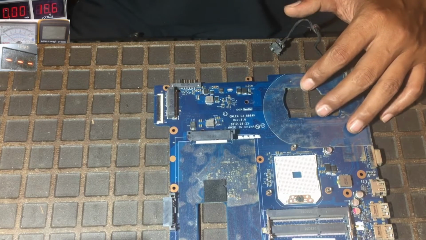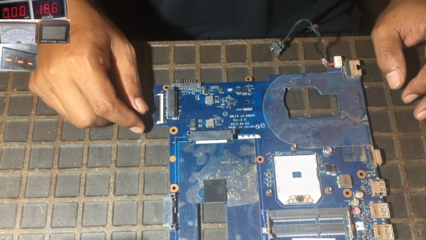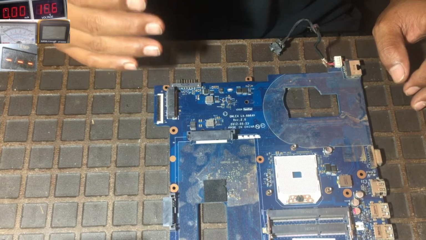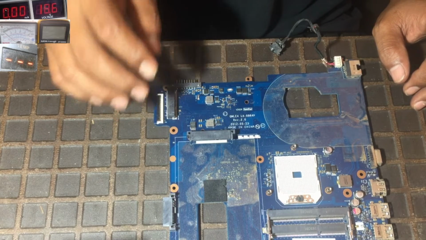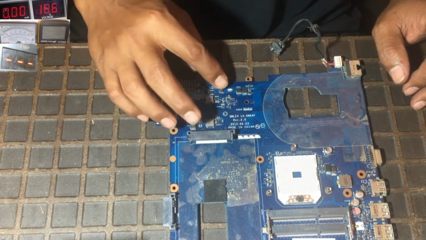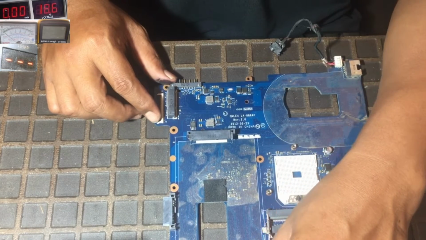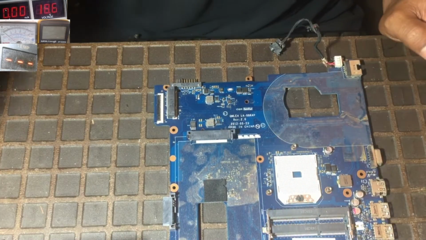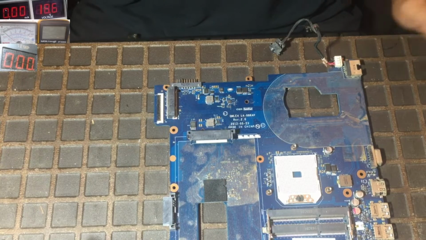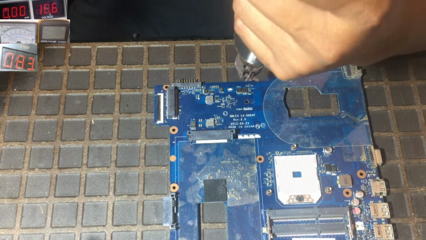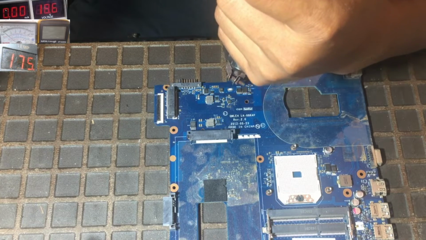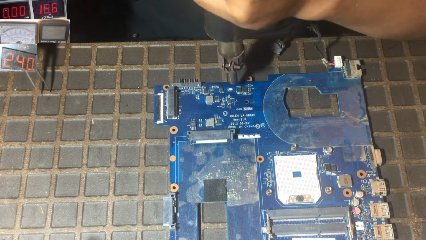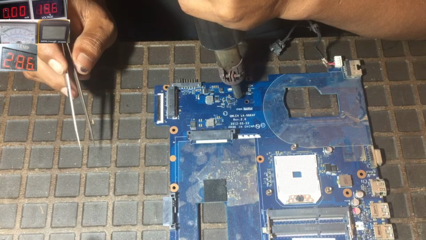But here I want to give the low voltage to this 19-volt line as usual to find the broken MOSFET. But we must remove the resistor, the main resistor.